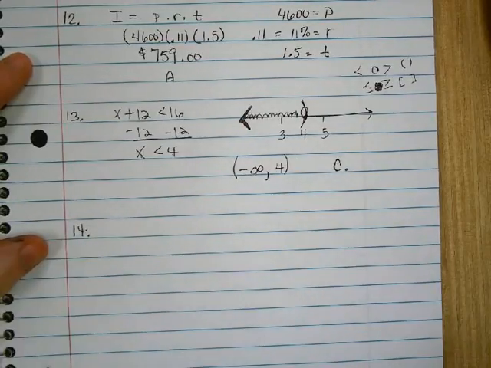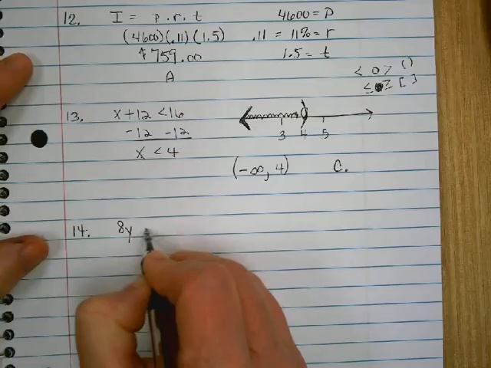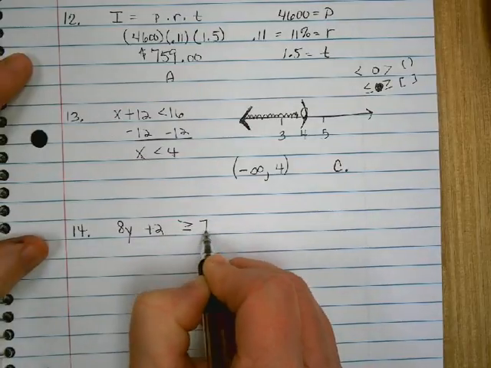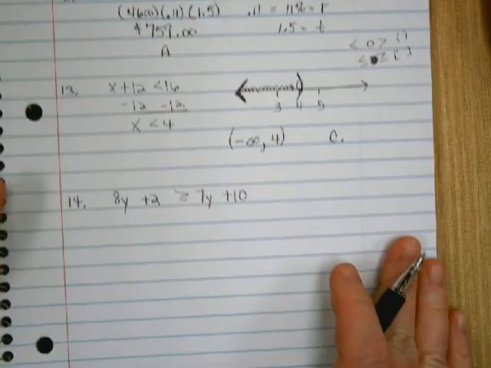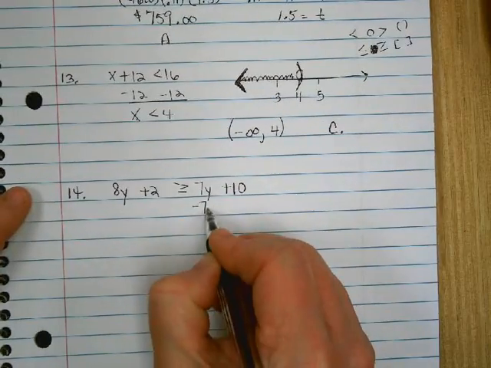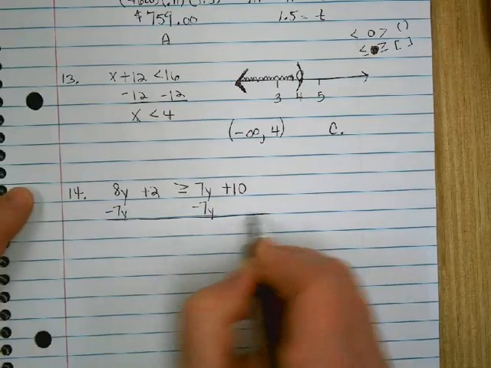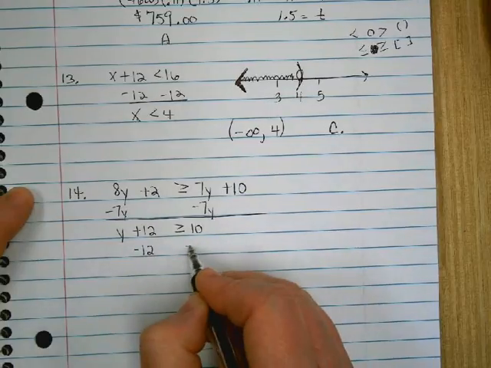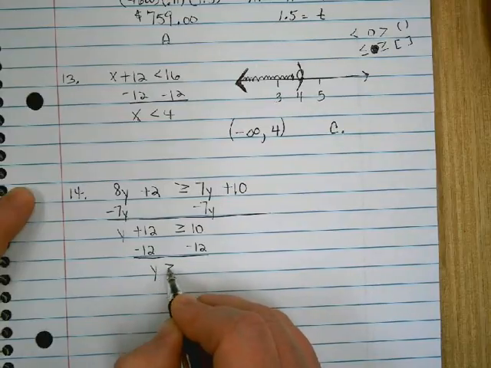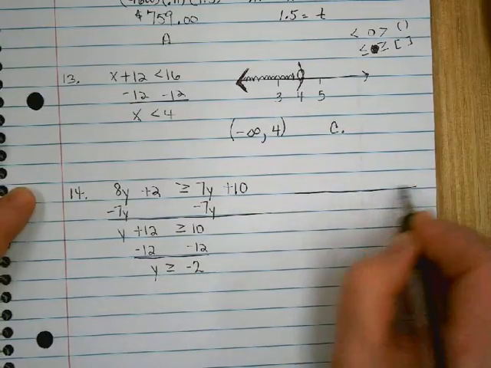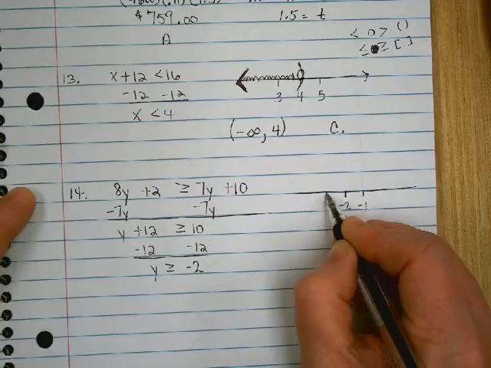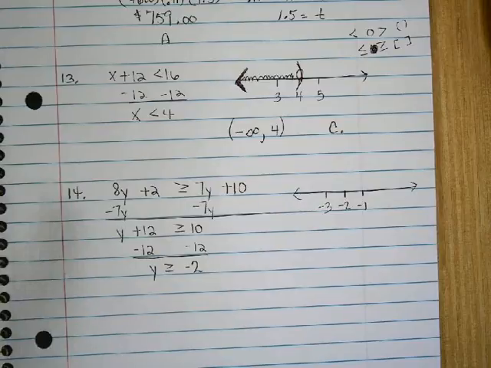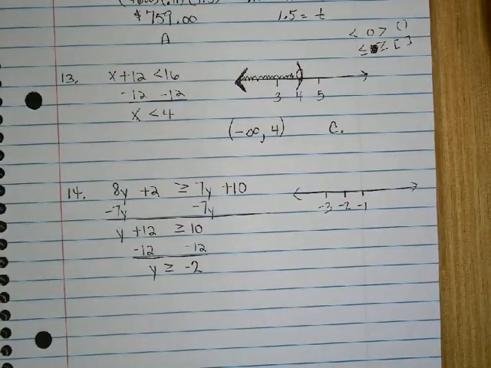14 says 8y plus 2 is greater than or equal to 7y plus 10. We just need to solve. Minus 7y from each side. Y plus 2 greater than or equal to 10. Then you subtract 2. Y is greater than or equal to negative 2. Negative 2. Negative 1, negative 3. What kind of circle will I put on negative 2?